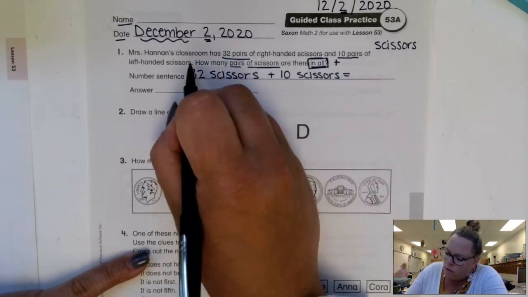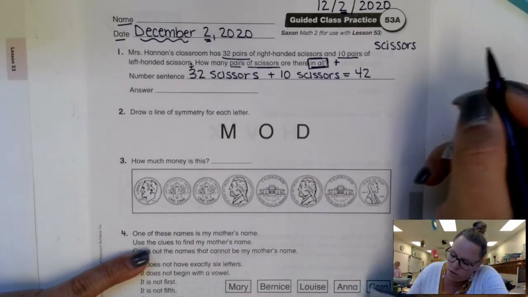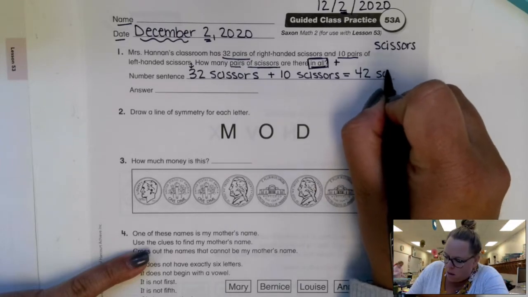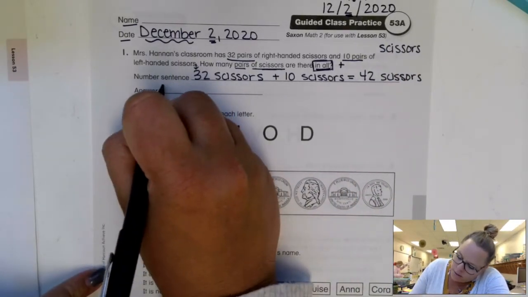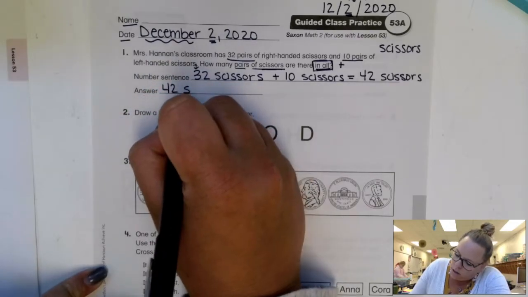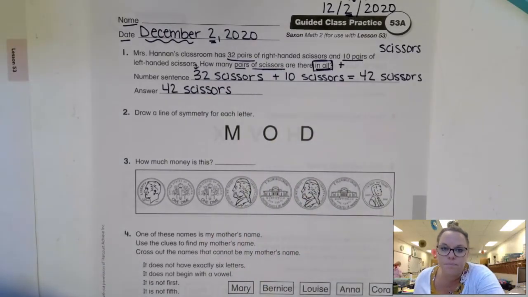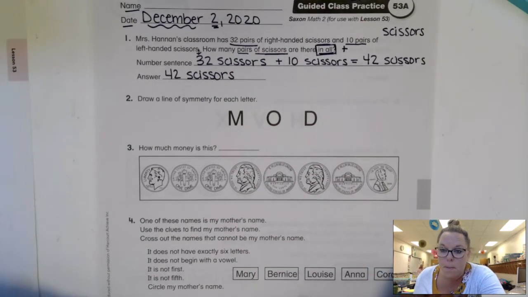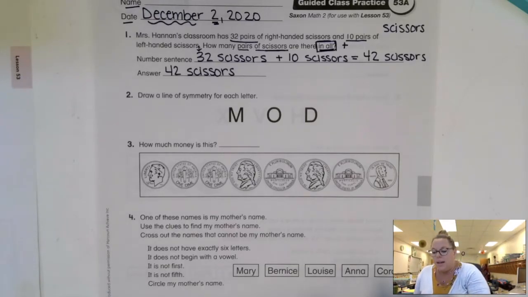What's 10 more than 32? Well, what's 1 more than 3? 4, and put a 2 after it. 42 scissors. So your answer is going to be 42 scissors. 32 scissors plus 10 scissors equals 42 scissors.